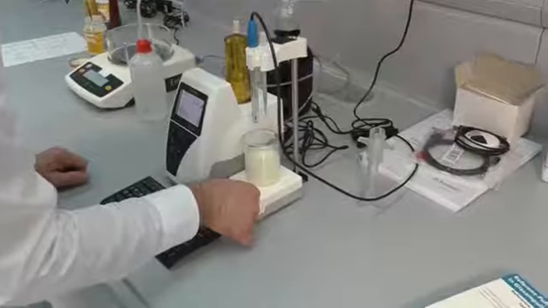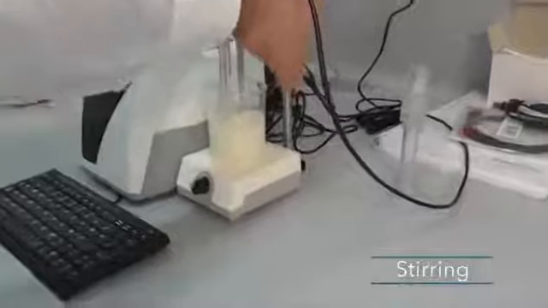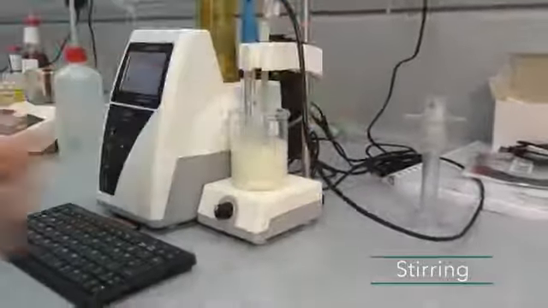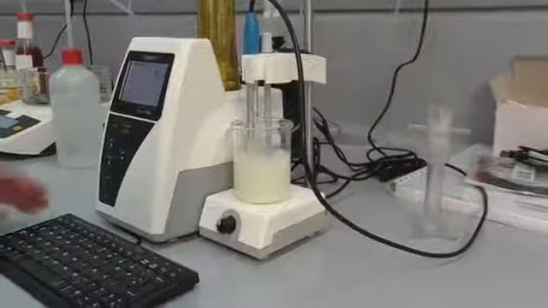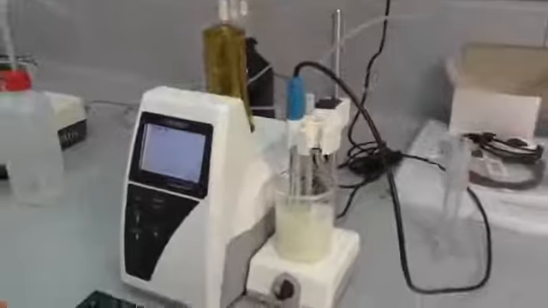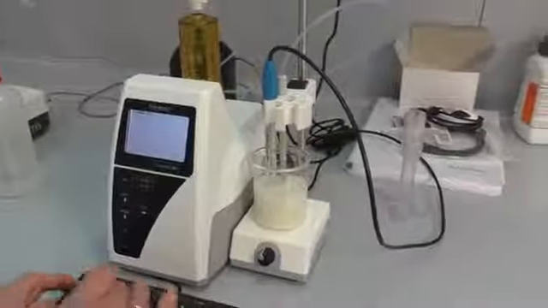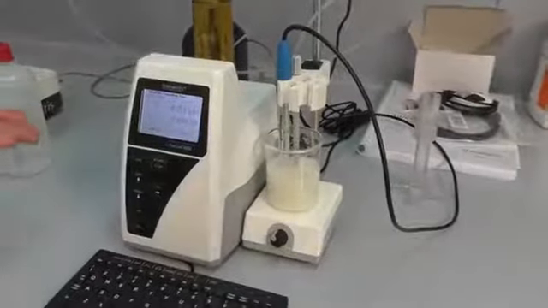Adjust the speed to between 3 and 4. Immerse the electrode completely into the solution, and then we can start. We can enter something, test or whatever, and you see the sample weight is already there.